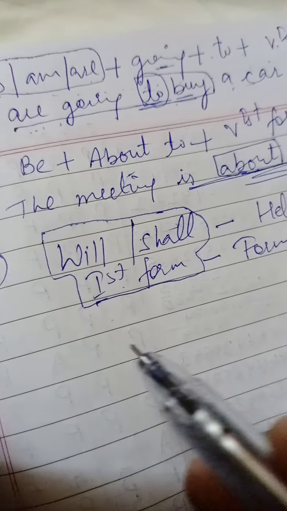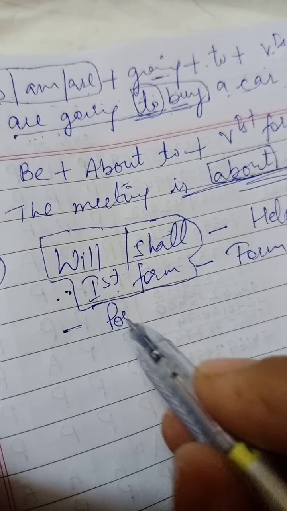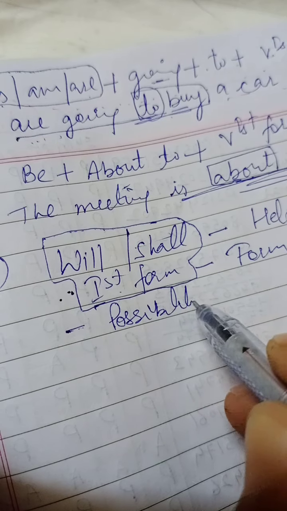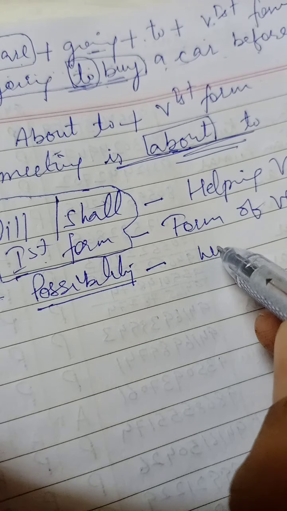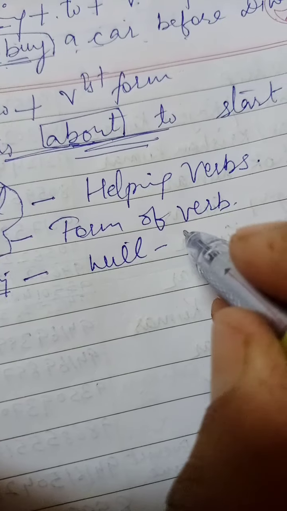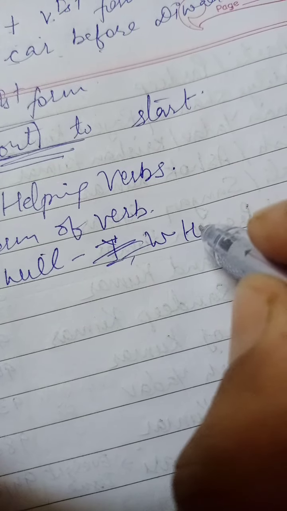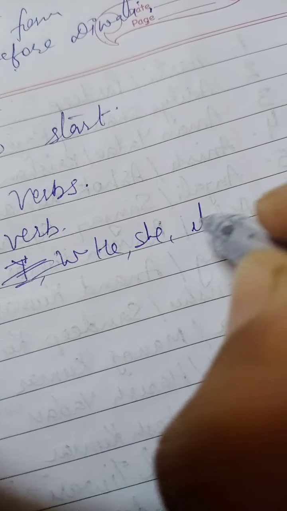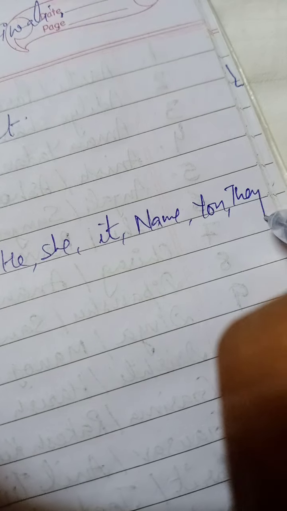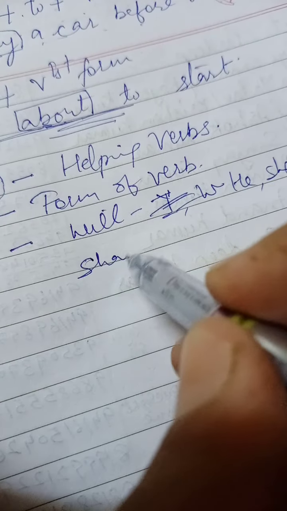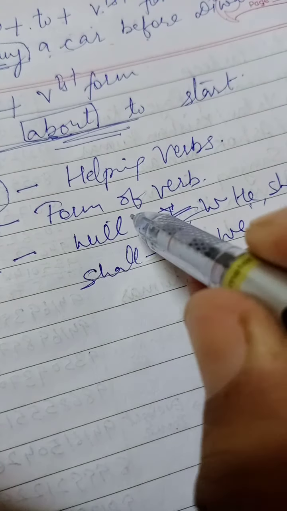In this particular part, it shows only possibility of any action, and we use will with he, she, it, any name, you, and they, and we use shall with I and we. These are the pronouns we use.